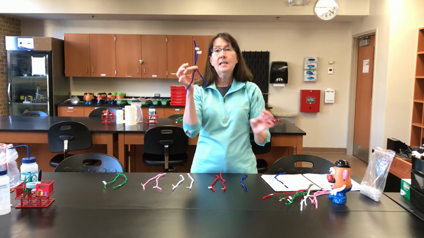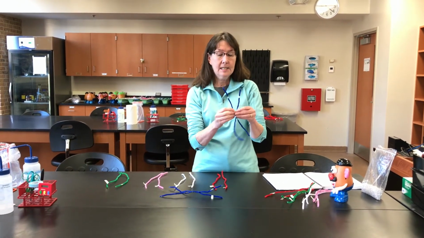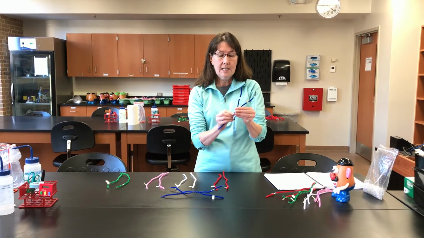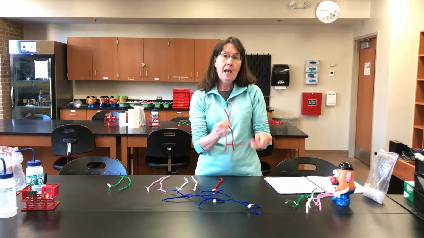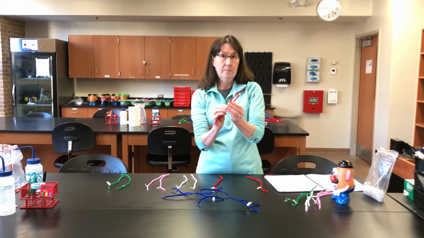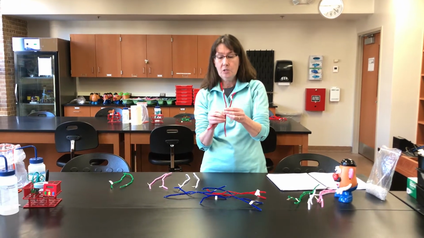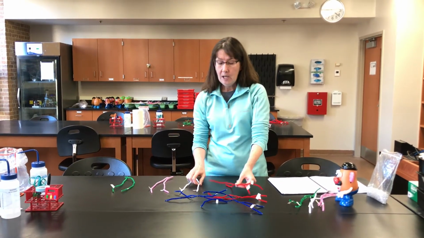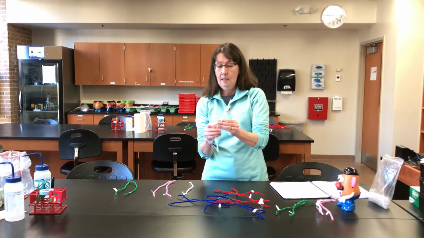Our capital T's have made a copy, 2 capital T's connected together by the centromere. Same for our lowercase t's. And we will do the same for every one of our chromosomes. And remember, our homologous pairs of chromosomes are that we got one of the pair from mom and one of the pair from dad.